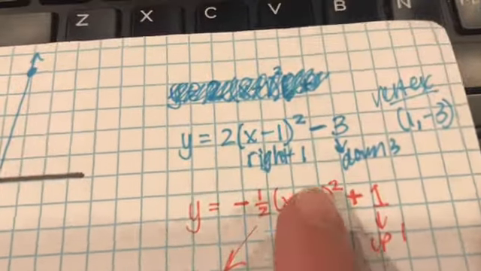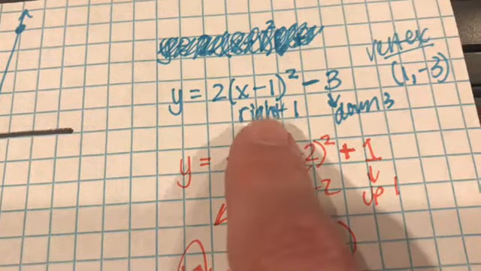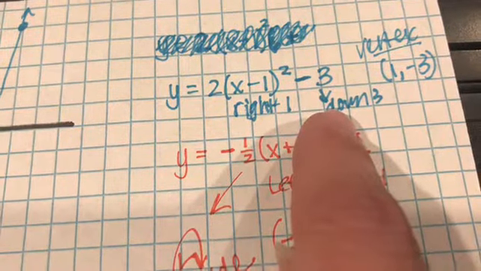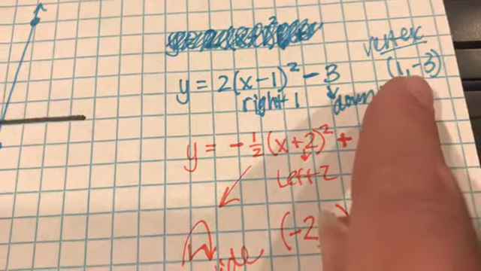Okay, let's talk about putting all of that together. So if you have an equation like this blue equation, let's break it down. The parentheses minus 1 means right 1. The minus 3 after the parentheses moves it down 3. That's called your vertex. You know your vertex is at 1, negative 3.